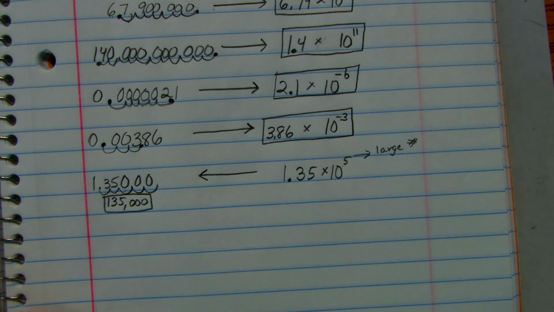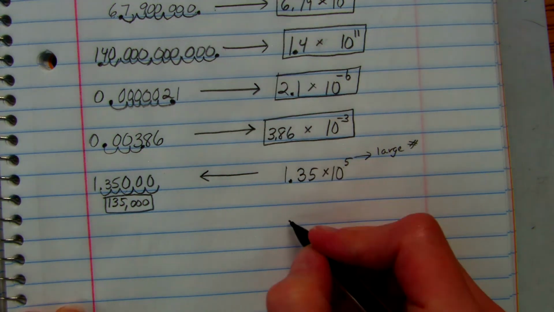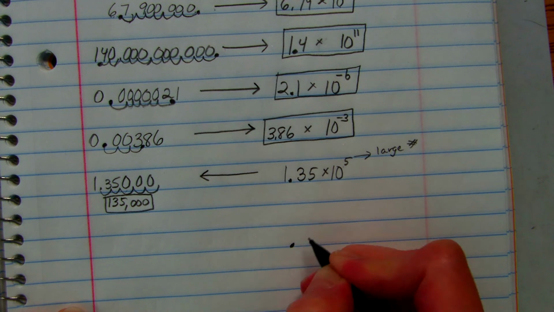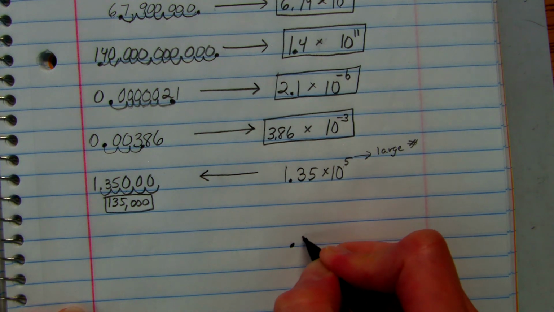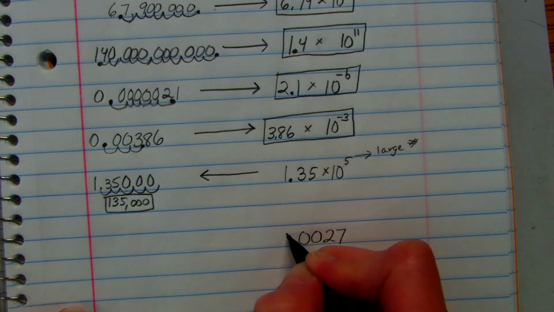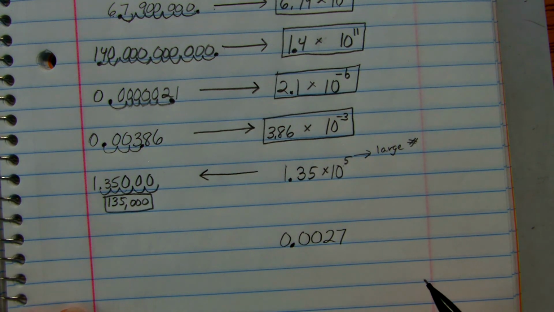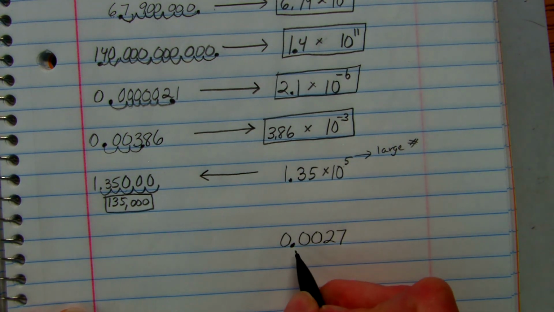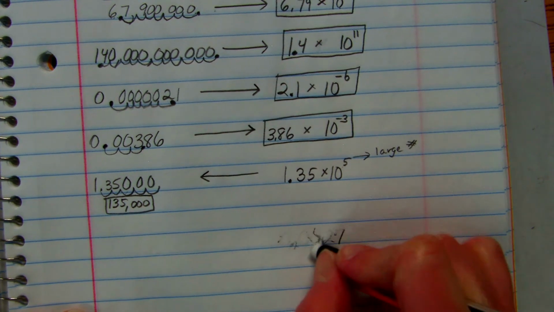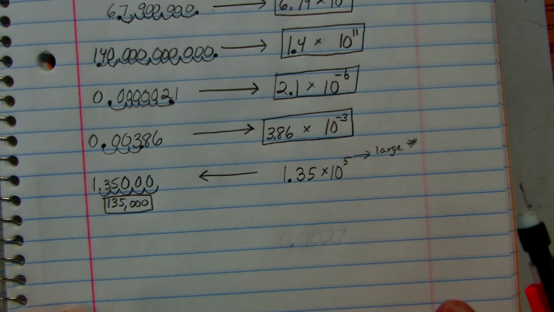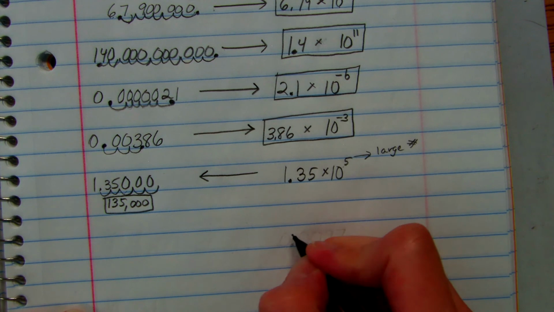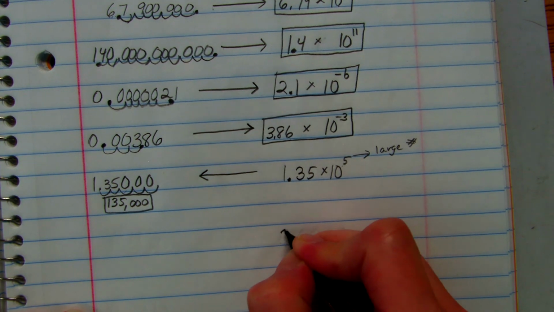And let's do one that has a negative. So I'm going to skip down a little bit. This will be the last one. Let's say I have 0.0027. And I'm sorry, I did not mean to do that. I was giving you the answer instead of looking at the... So I'll make up a new problem. It'll be fine.